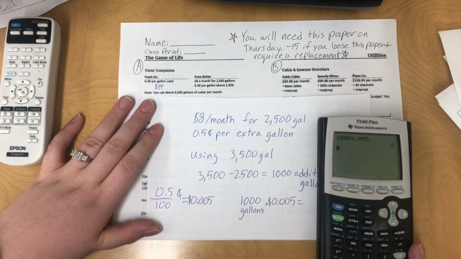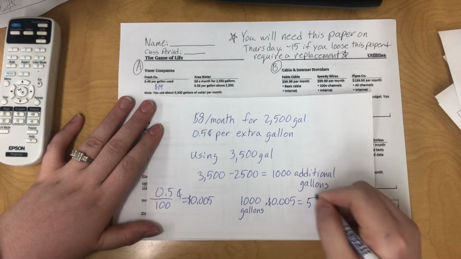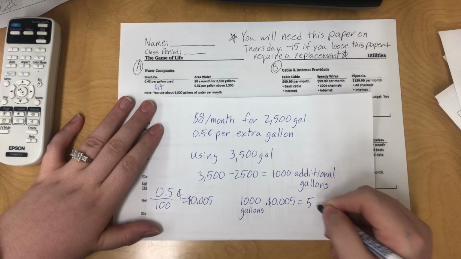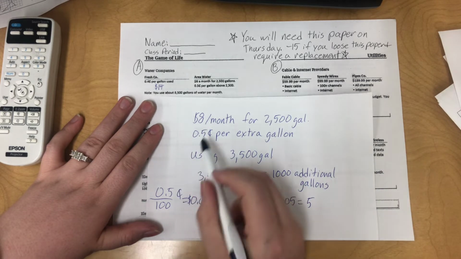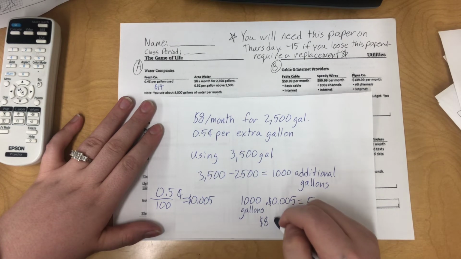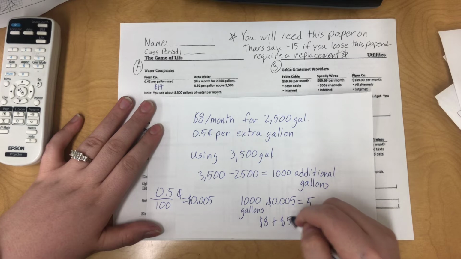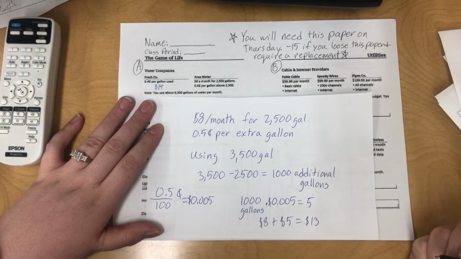It's going to cost me $5 additional. Now this is not my total price. This is just what I'm paying for the extra 1,000 gallons. I still have to pay the $8 for the first 2,500 gallons. So now all I have to do is add the two together. So $8 plus $5 means I'm paying a total of $13 with area water.